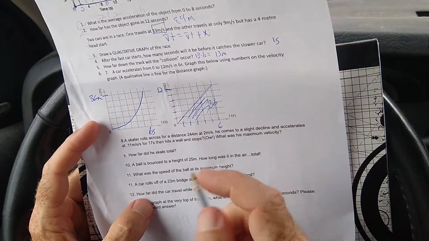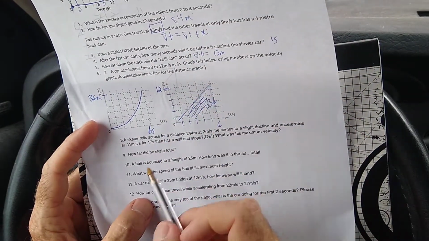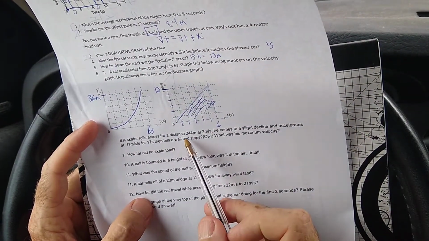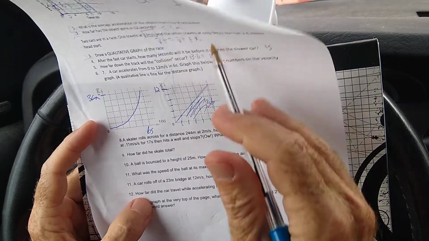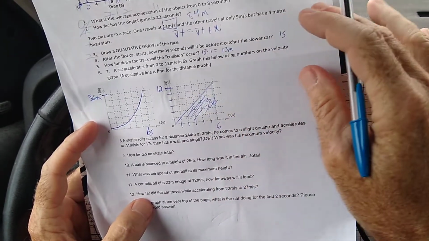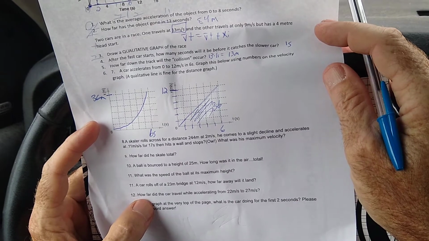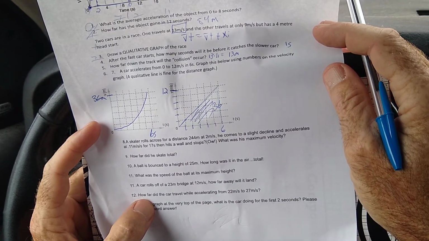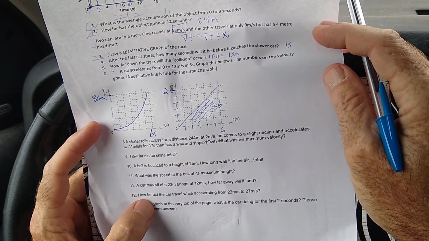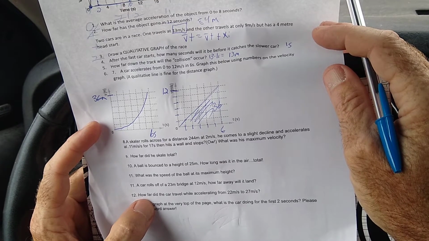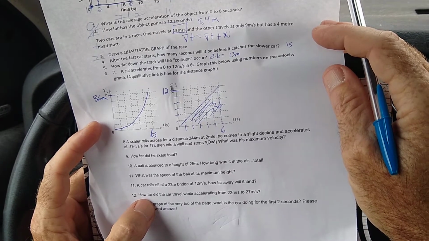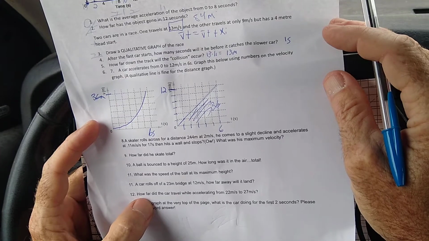Number 8. A skater rolls for a distance of 244 meters at 2 meters per second. He comes to a slight decline and accelerates, then hits a wall and stops. So what was his maximum velocity?